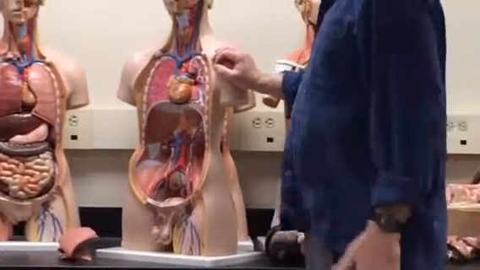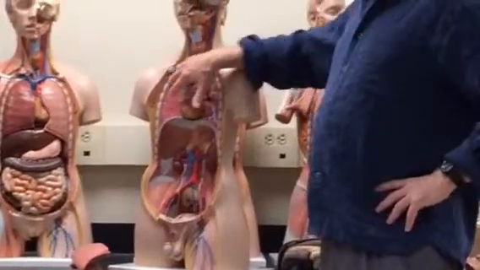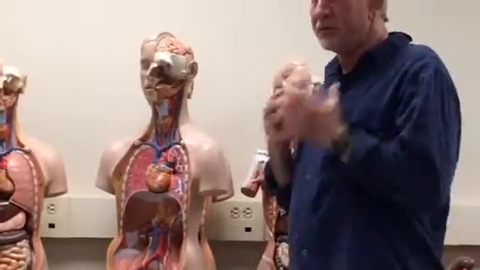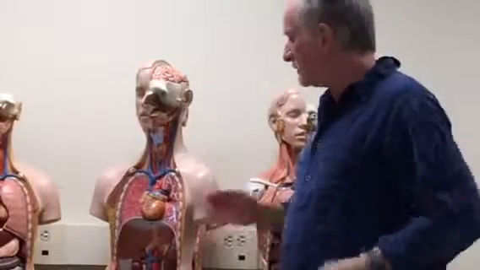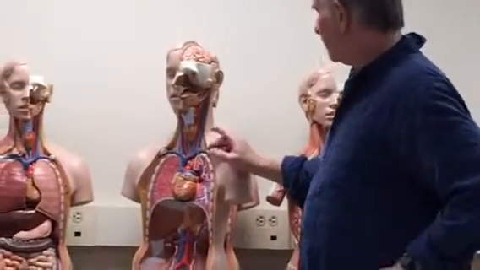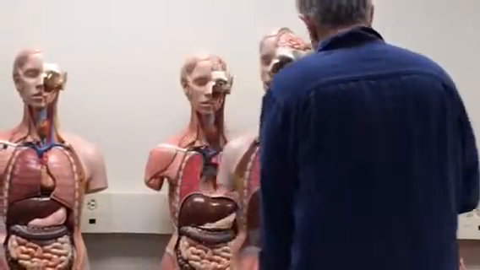So let's go to the lung lobule. It turns out the lobes of the lung are structurally divided into what are called lobules. Okay, before I go over there, let's just make sure we got this straight.